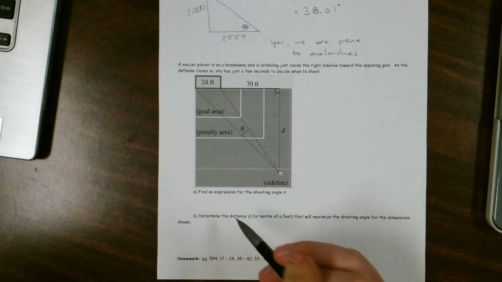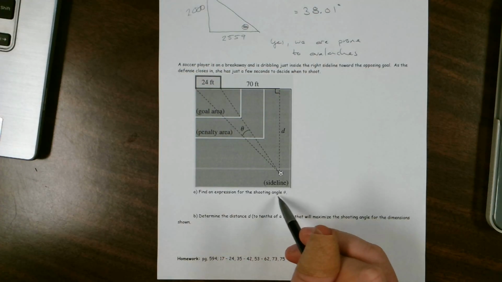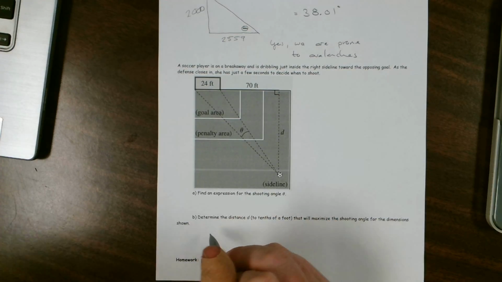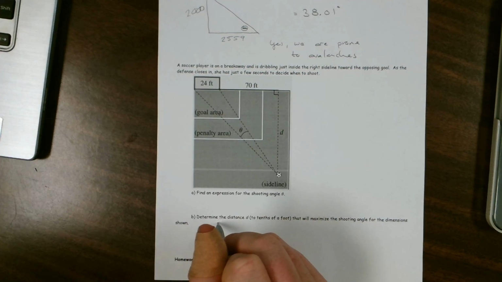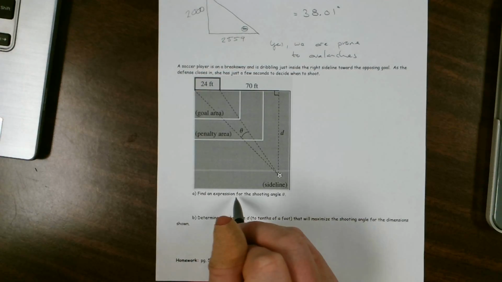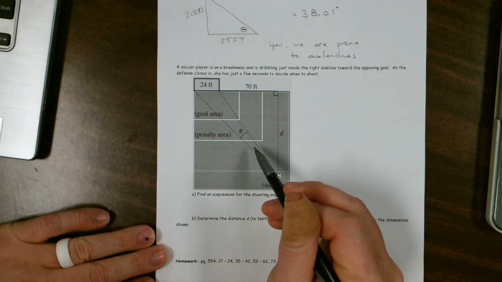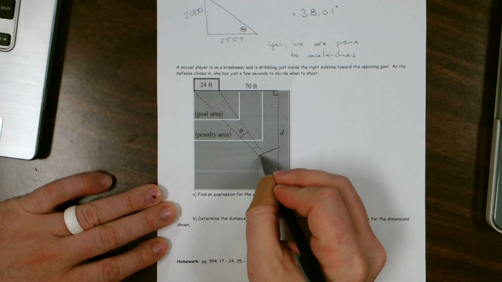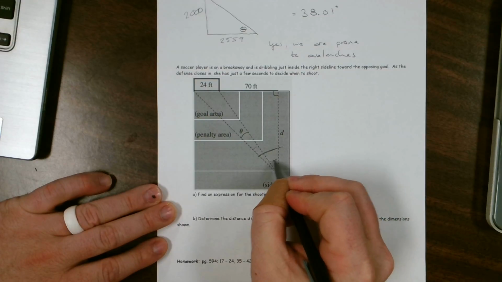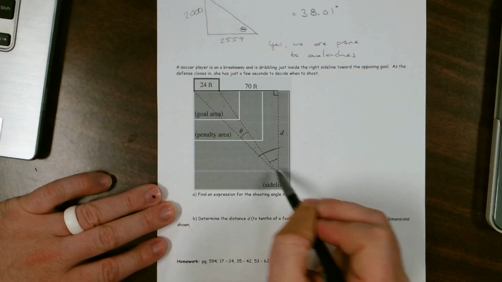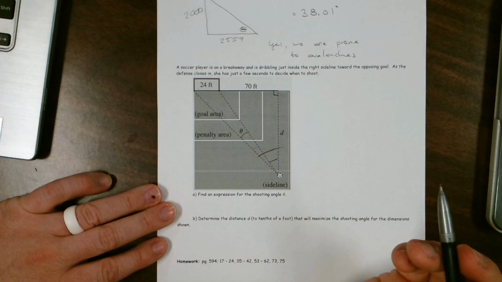So we want to find an expression for the shooting angle theta, because eventually we're going to want to find out when theta is going to be the biggest, so that the soccer player can determine when to shoot the ball. We want to find this small angle theta. We're going to use some logic here and say it's this big angle minus this smaller angle, because both those angles that I just drew are part of giant right triangles.